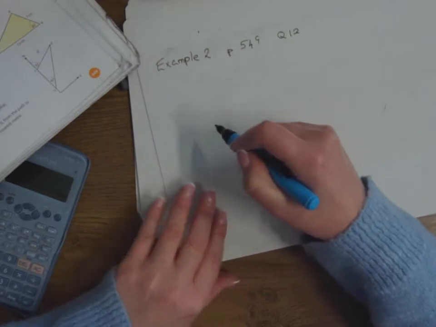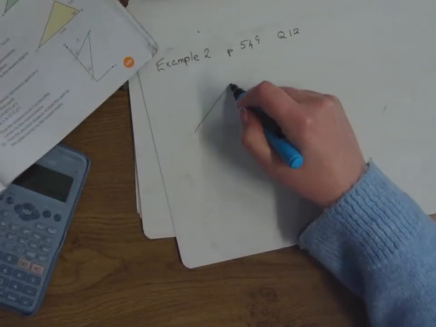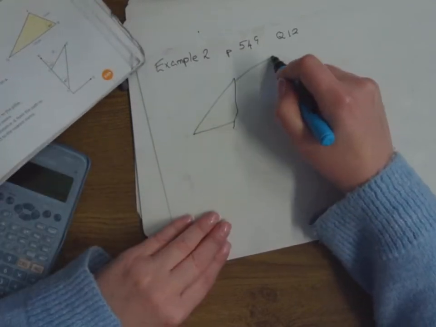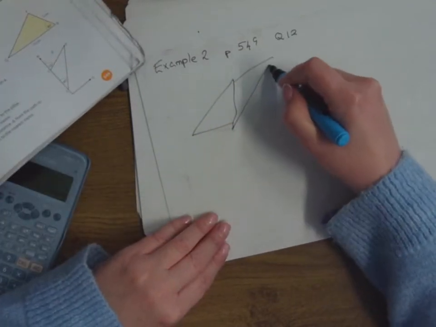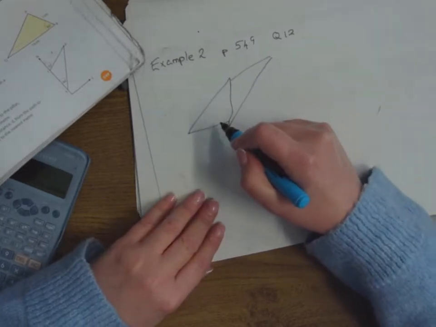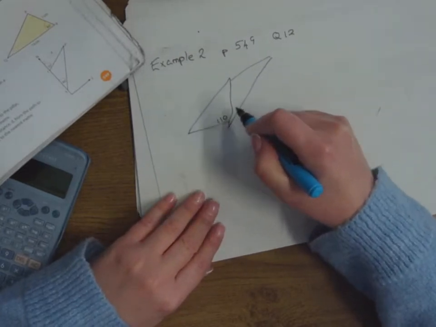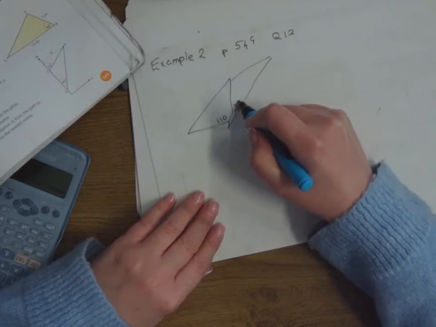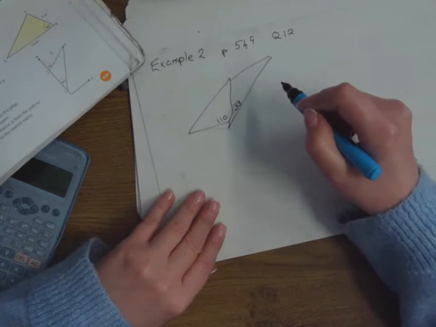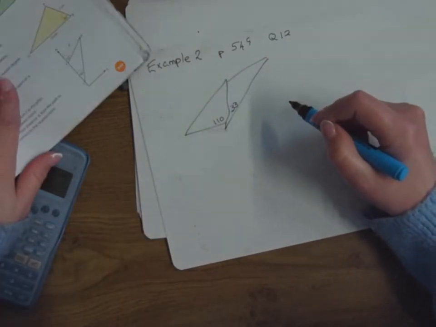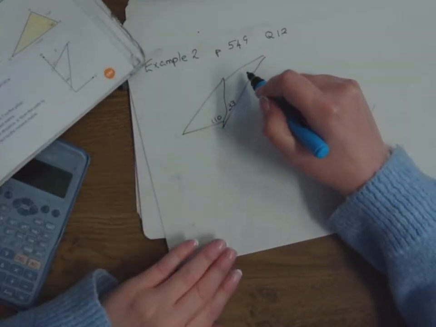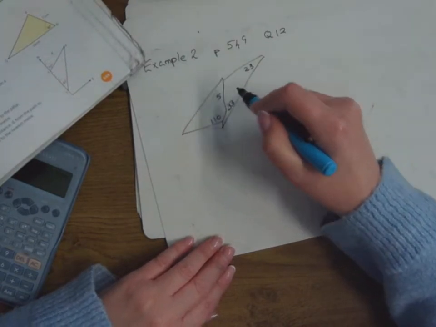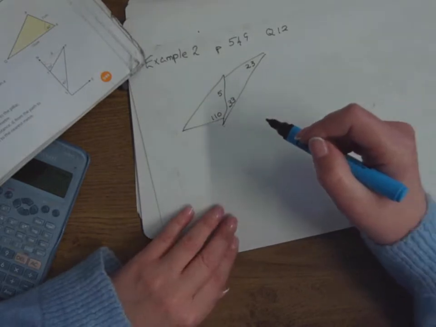And basically they gave me 2 triangles. They tell me this is 110, this is 33, this is 23, this is 5, this is 4.